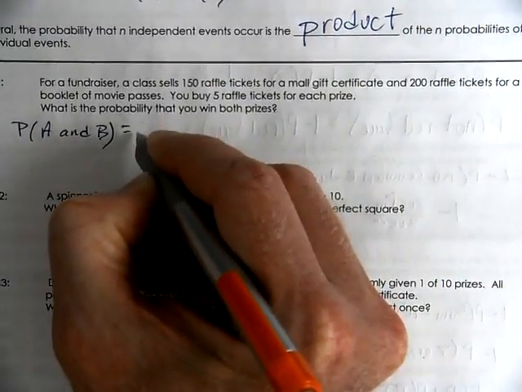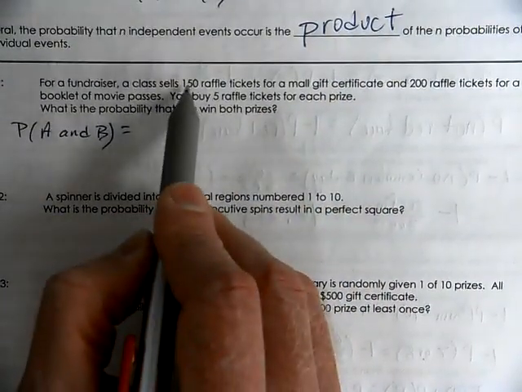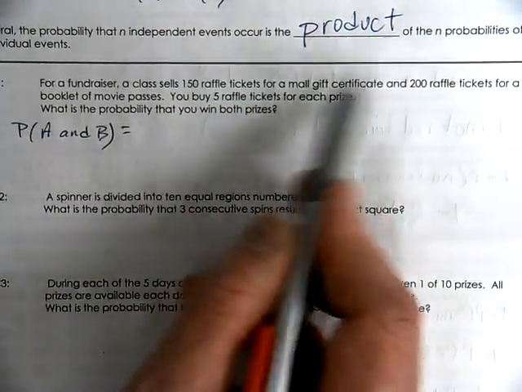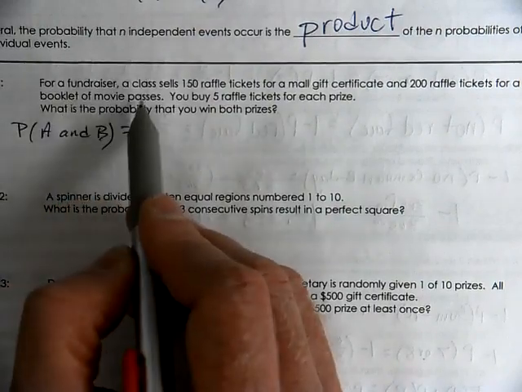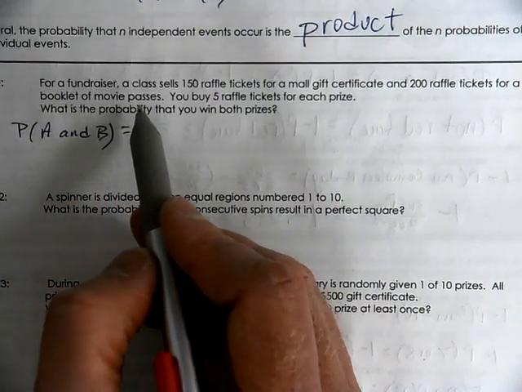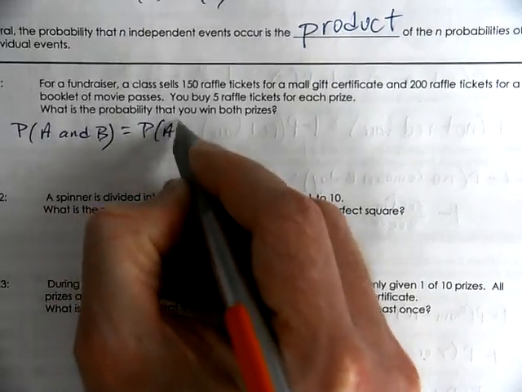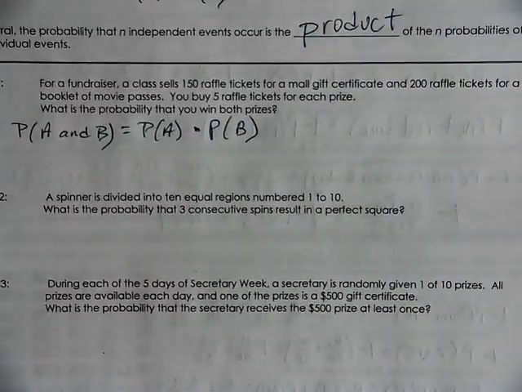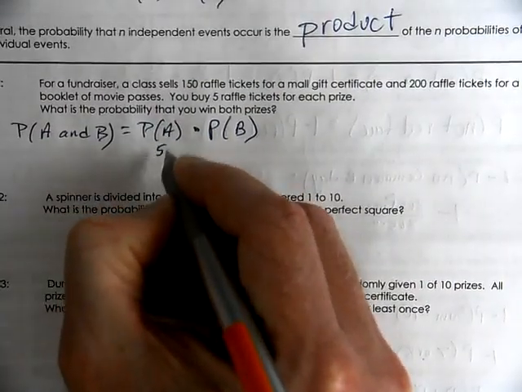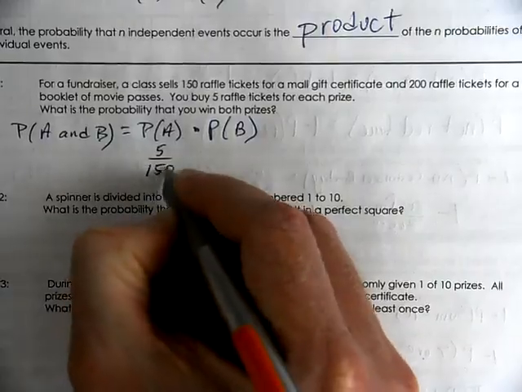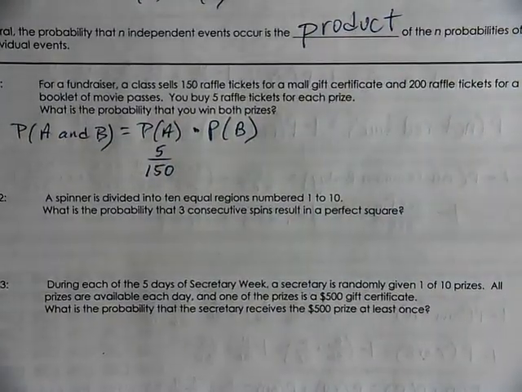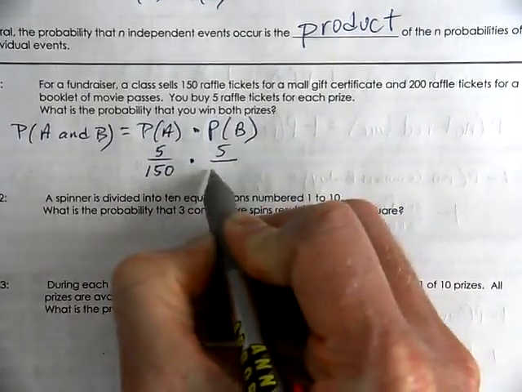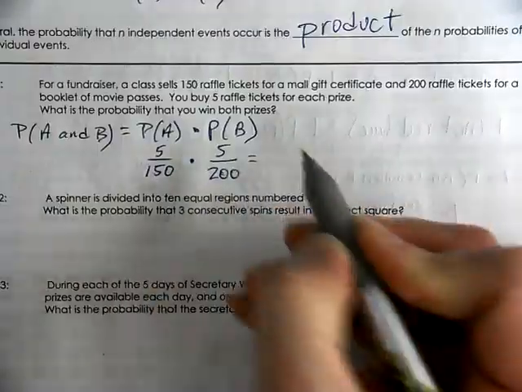We're going to do this because the probability of winning the mall certificate does not affect the movie passes. It doesn't change your probability. So the probability of A is going to be multiplied by the probability of B. So you have 5 tickets for the 150 tickets available for the mall, and you have 5 tickets for the 200 available for the movies.